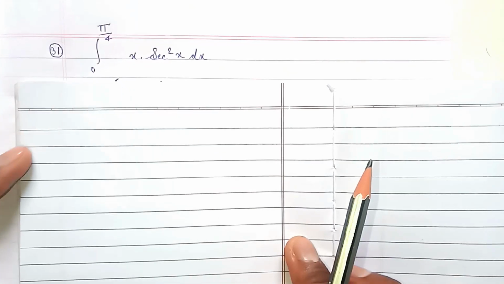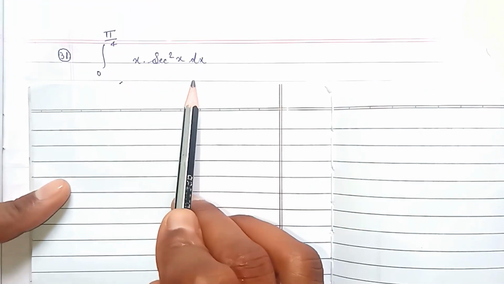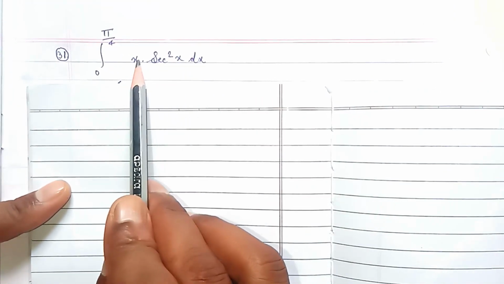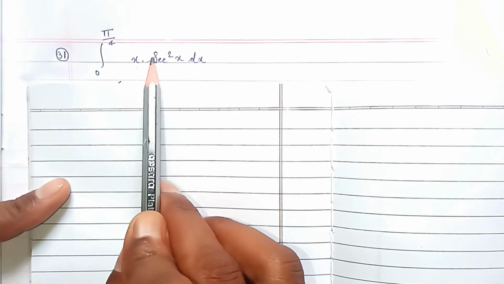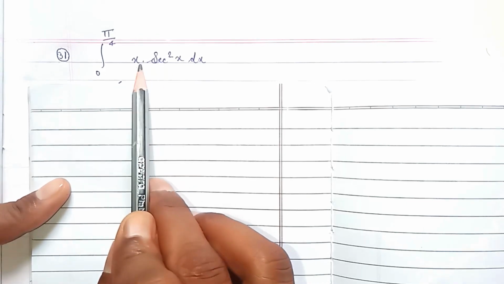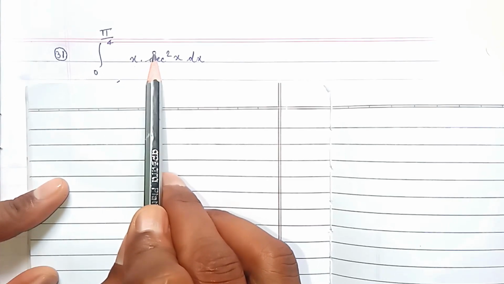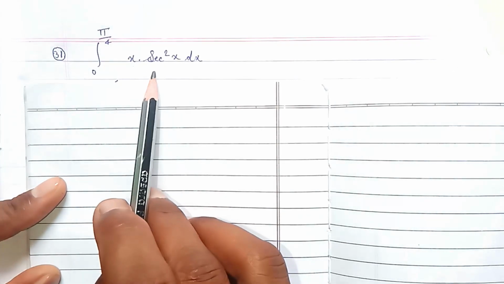Here in our question we have the integral from 0 to pi by 4 of x sec square x dx. It seems that we have two different functions here, an algebraic function and a trigonometric function, in the form of a product. Whenever we have such a product form in integration, we always use the by-parts rule for integration. So let's apply the by-parts rule and see how we can get the solution.